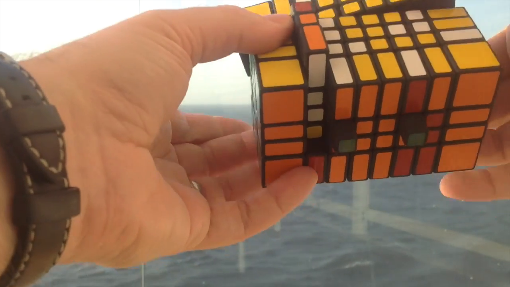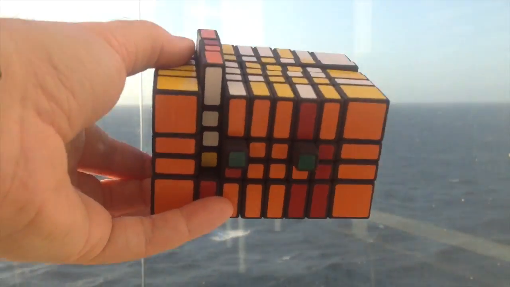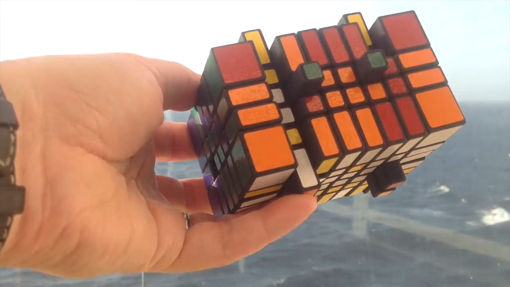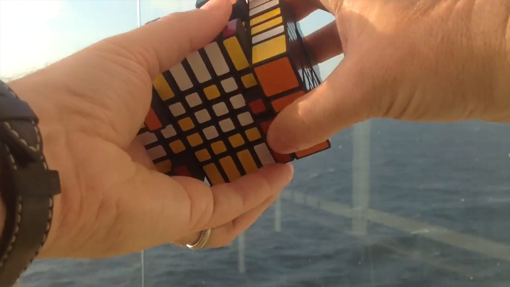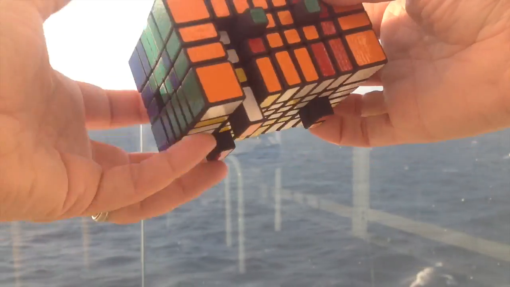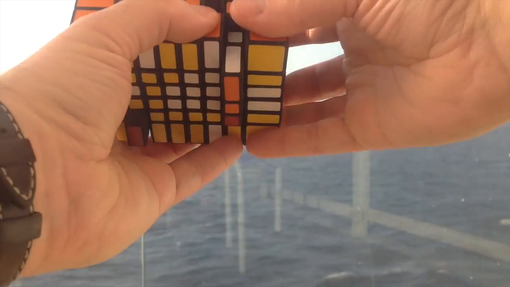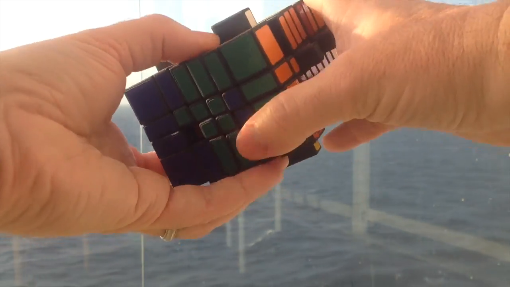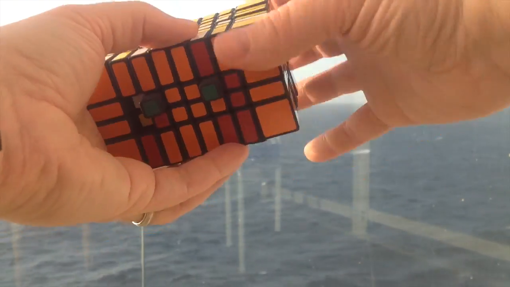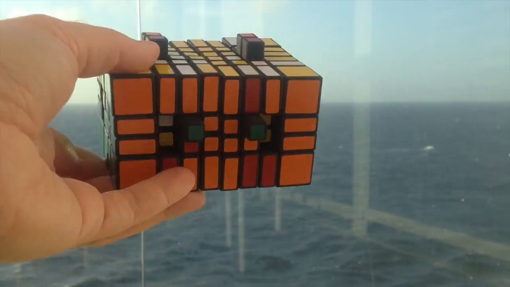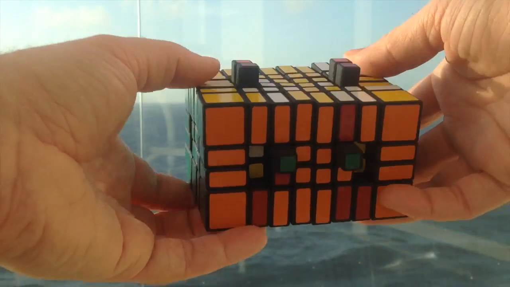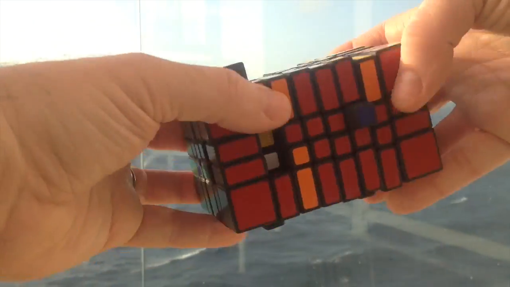2R, 2B, 2U, L, 2 up, RI, 2 up, R, 2 up, 2F, R, 2F, LI, 2B, 2R. And that is the power of one algorithm with a strategy. All I used was one algorithm along with a strategy to get everything where it needs to be. So now the corners and edges are here.